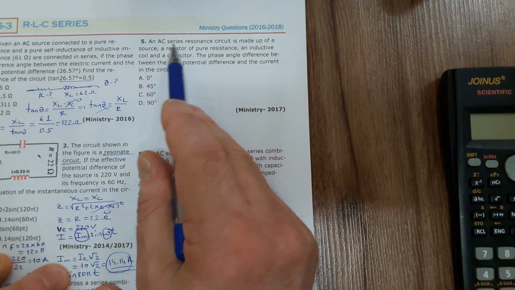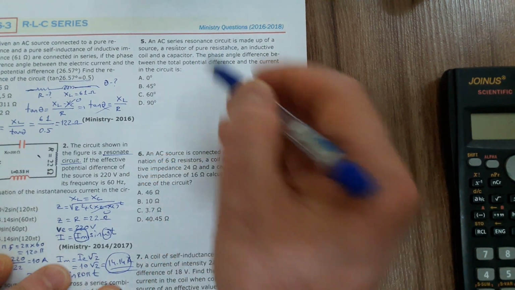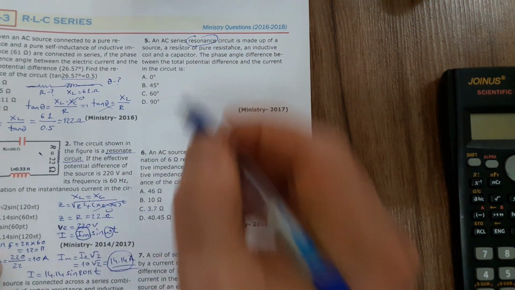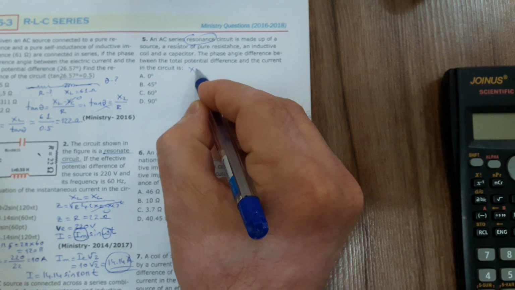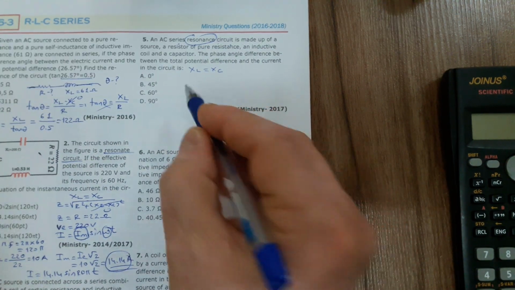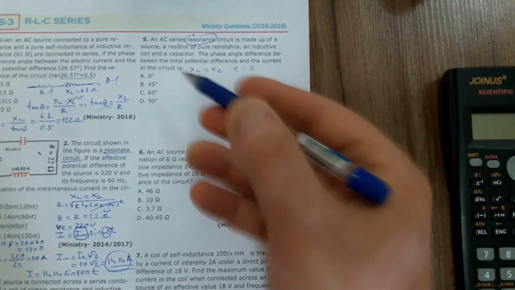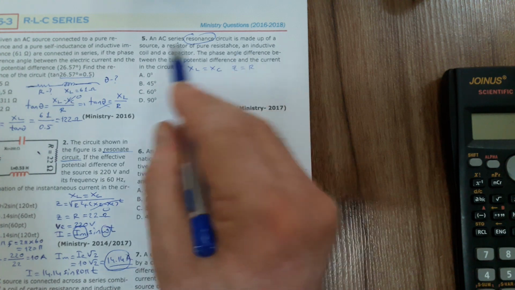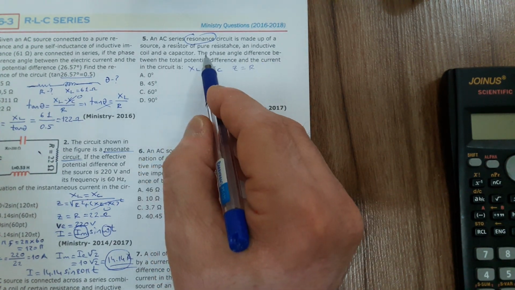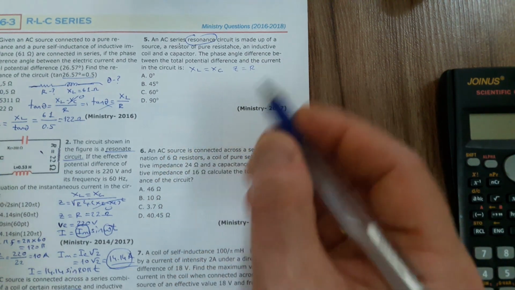And the fifth one: an AC resonance circuit is made up of a source. Again, it's talking about resonance. I talked to you here about what resonance means. In a resonance circuit, XL is equal to XC. That's why Z is equal to R. But there is one more result here. It is made up of a source, a pure resistor, an inductive coil and a capacitor. What is the phase angle difference between the total potential difference and the current in the circuit?